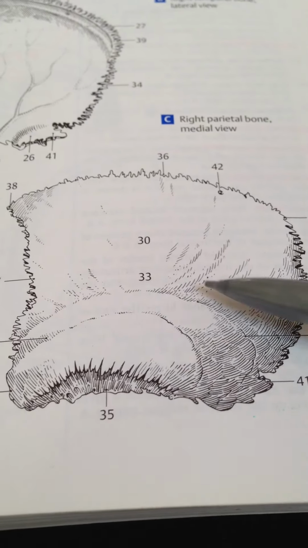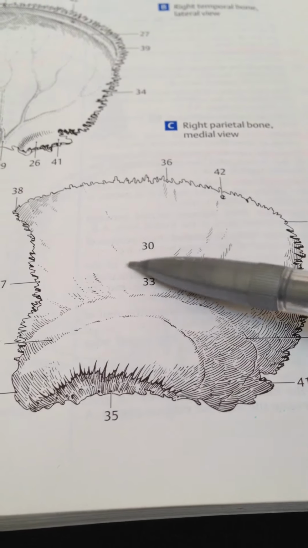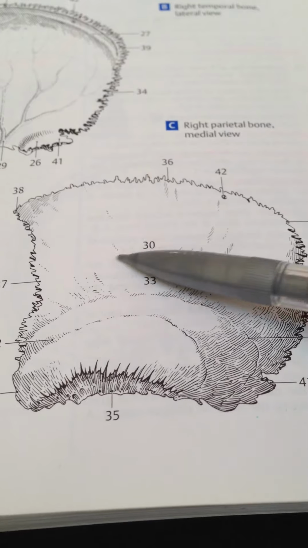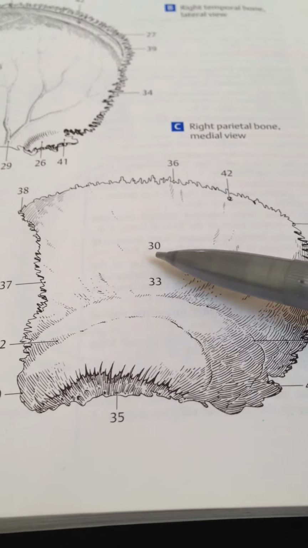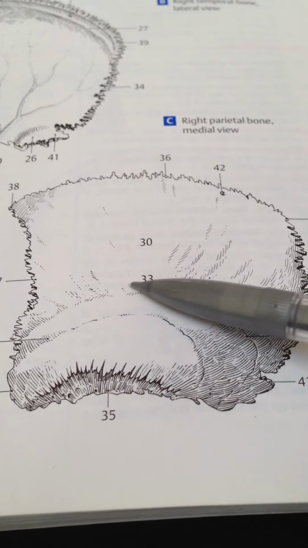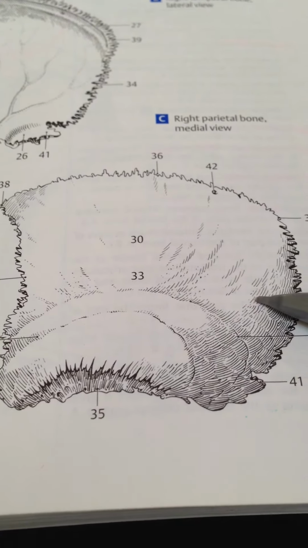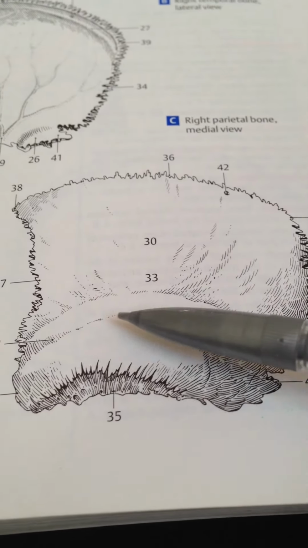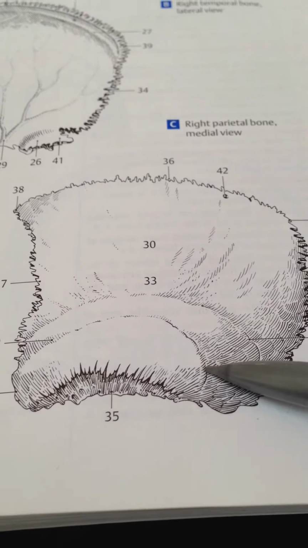Now, above these two lines, you're going to have something known as the parietal eminence. This is a depression protruding laterally. And then beneath that, you're going to have your superior temporal line, number 31, and your inferior temporal line.